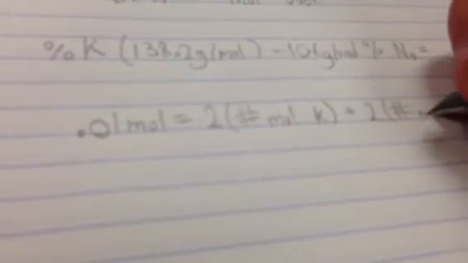So we have 0.01 moles of that. 0.01 moles is equal to 2 times the number of moles of potassium, K being potassium carbonate, plus 2 times the number of moles of sodium carbonate.